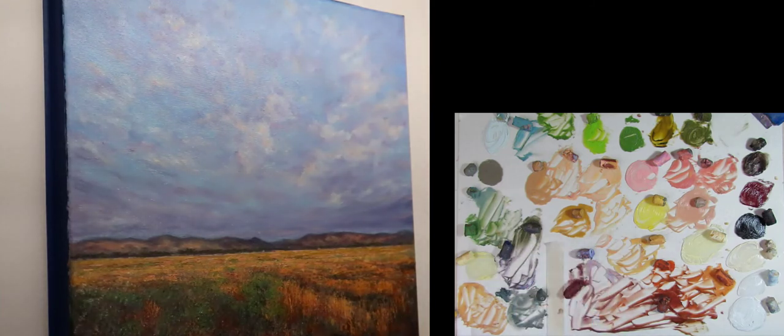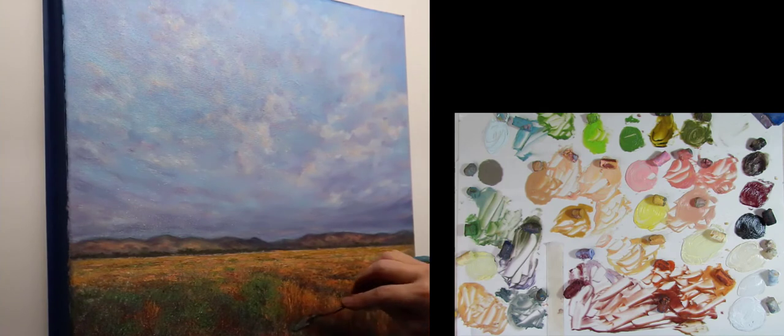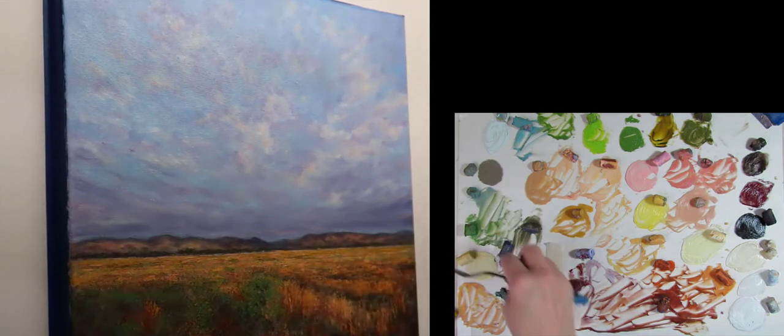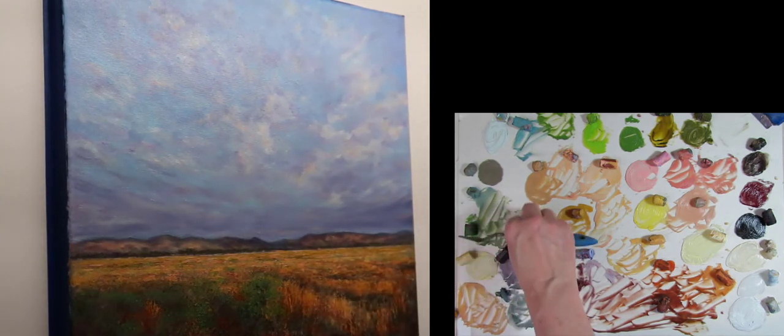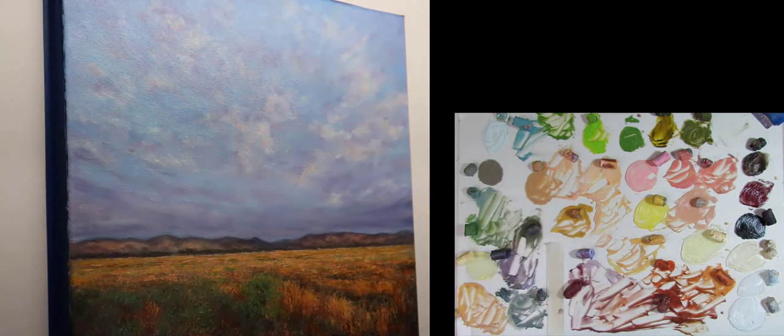And let's hit this guy again. So, the dark purple and the dark green. Get in some, even if it's not fully covered from the first coat. Oops, I didn't need that. Okay.